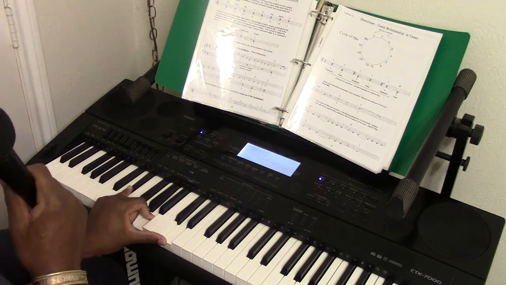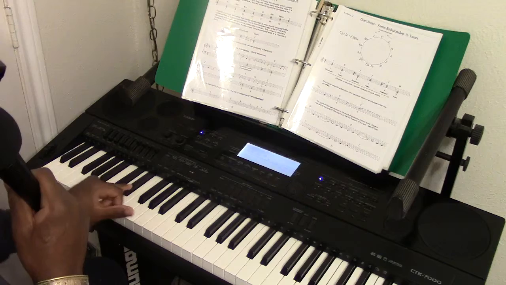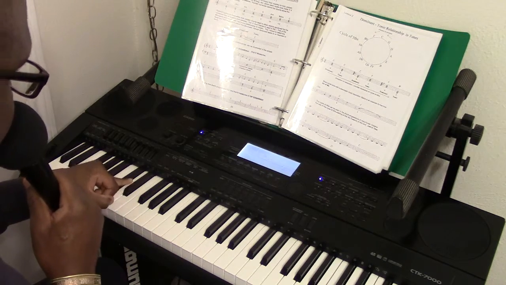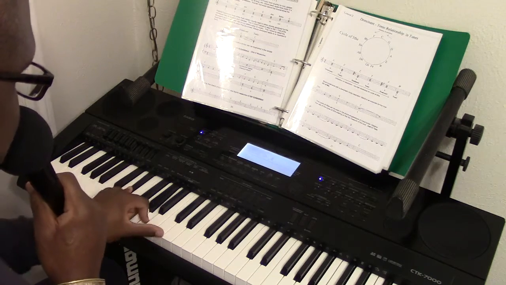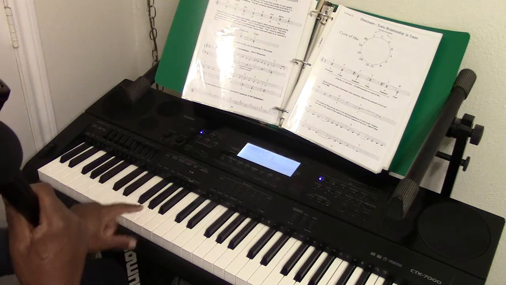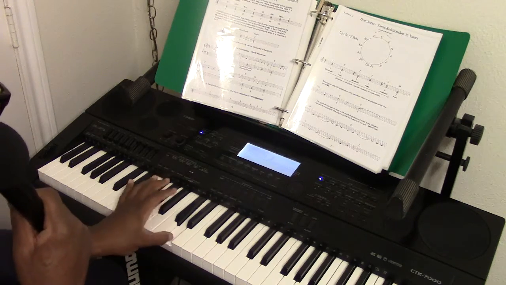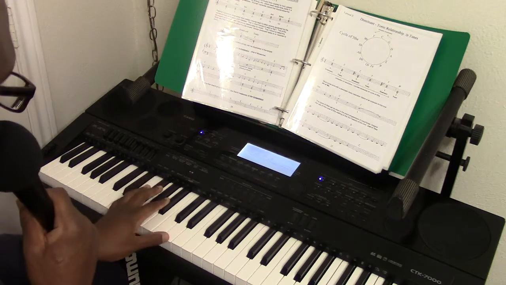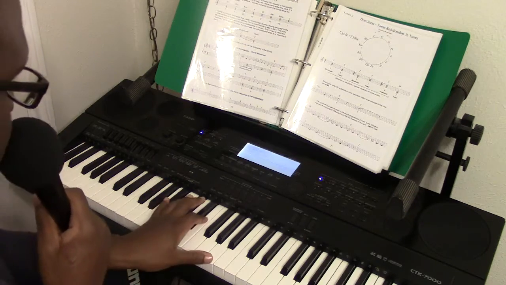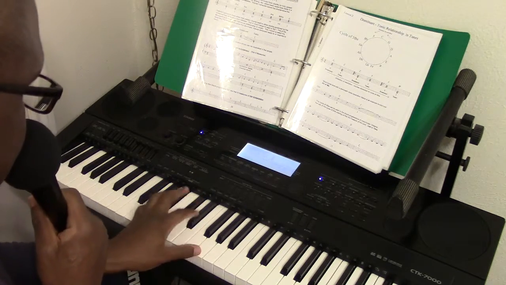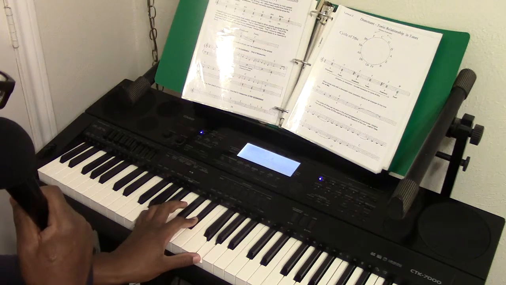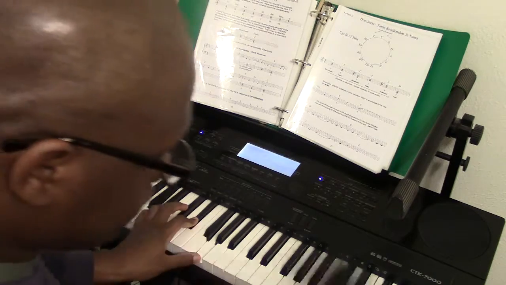And then you see, in this key of F, the flat 7th is E flat. So 7th, flat 7th, 3, 6. The 3 in F is A, the 6th is D. So 1, 2, 3, 4, 1, 2, 3, 4. So 3, 7, 2 in the key of F. So it'll go something like this.